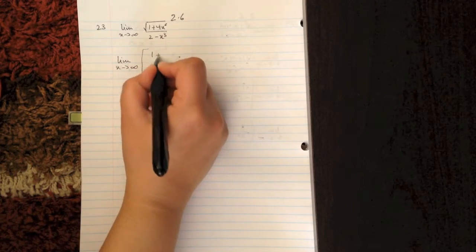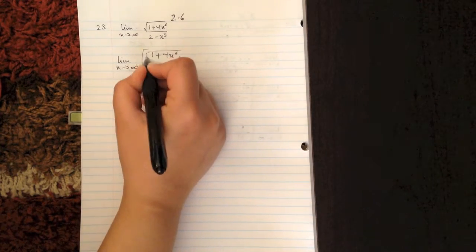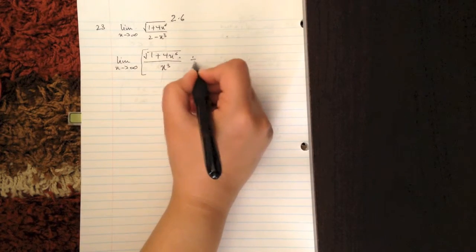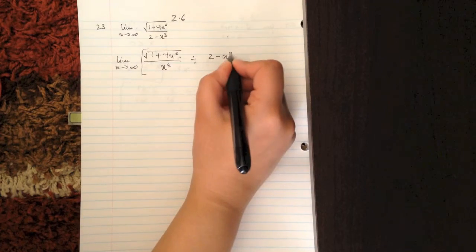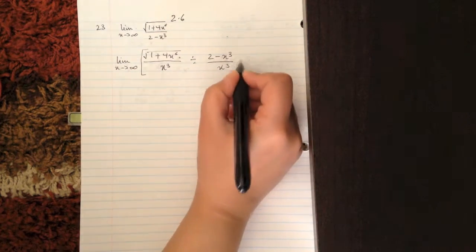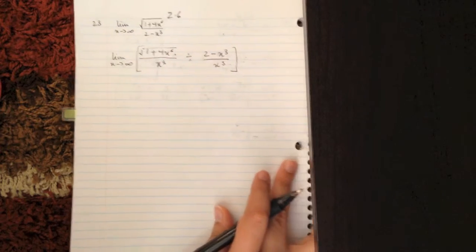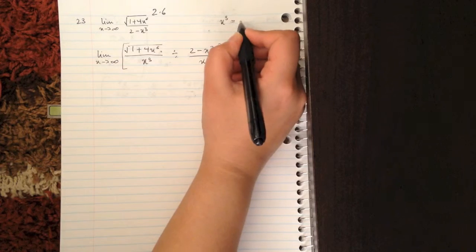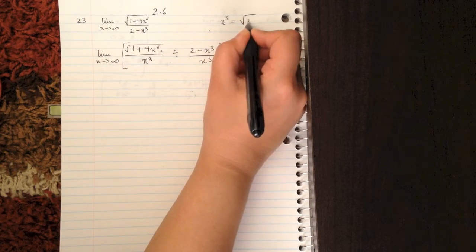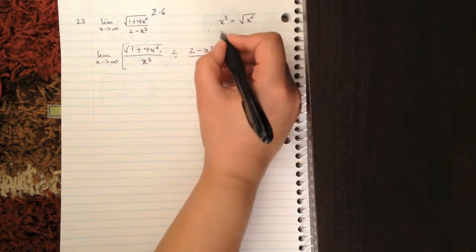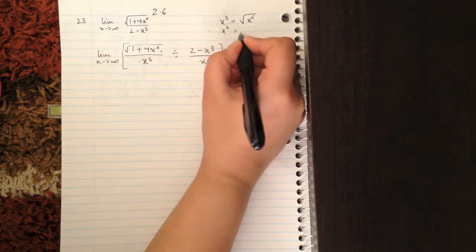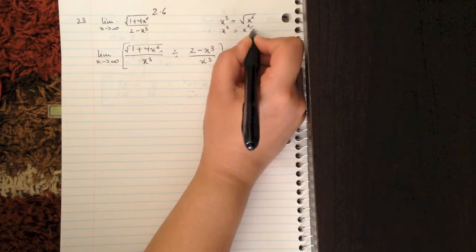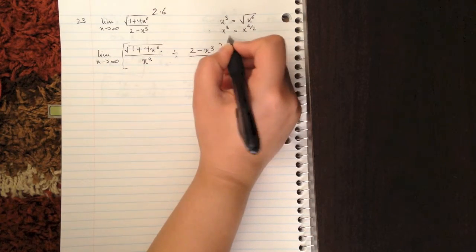The numerator, which is 1 plus the square root of 4x to the power 6, divided by x cubed, and then the denominator, which is 2 minus x cubed, the whole thing divided by x cubed. Okay, so something else that we remember is that x cubed can be rewritten as the square root of x to the power 6, because the square root of x is just x to the power half, and this can be rewritten as x to the power 6 divided by 2, which is 3.